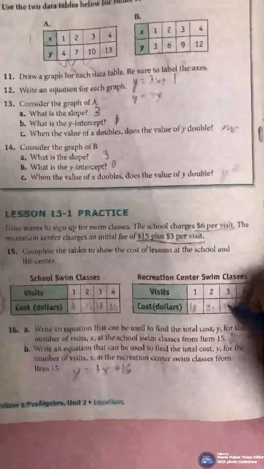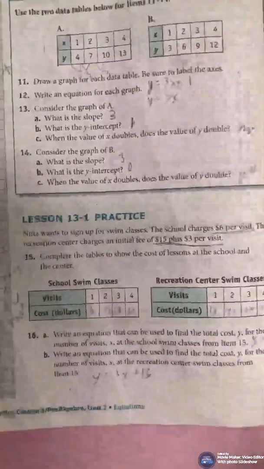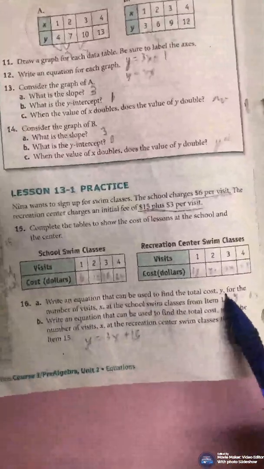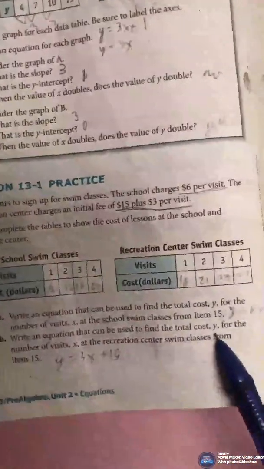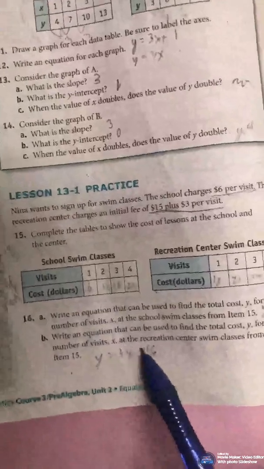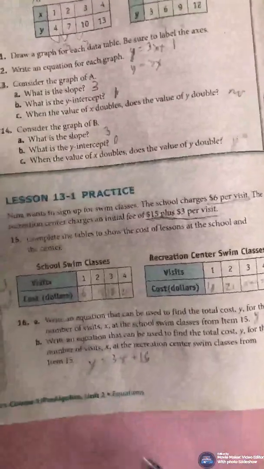So let's do 16. 16a says, write an equation that can be used to find the total cost y for the number of visits x at the school swim class from item 15. We already did that because we already derived the equation. We can write this thing for 16a, which I wrote right here. And let's do 16b. 16b says, write an equation that can be used to find the total cost y for the number of visits x at the recreation center swim classes from item 15. We already did that because this is our equation right here, and you can write the same thing for 16b.